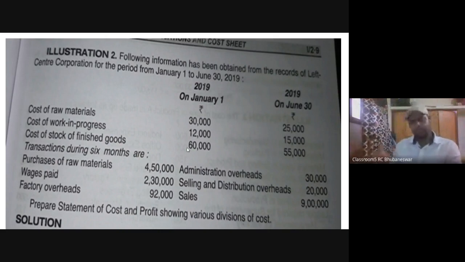We will start from the beginning. Come to the first one. See here, it is written statement of cost and profit for 6 months ending 30th June 2019, and the opening stock of raw materials is given as 30,000. Then add purchase of raw materials. How much had you purchased? 4,50,000.